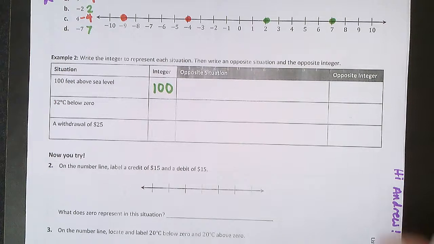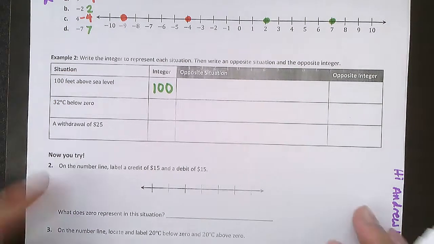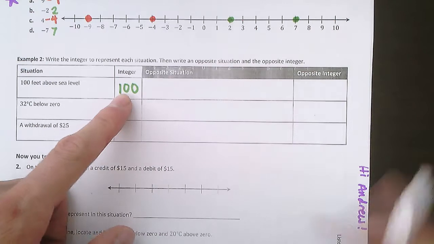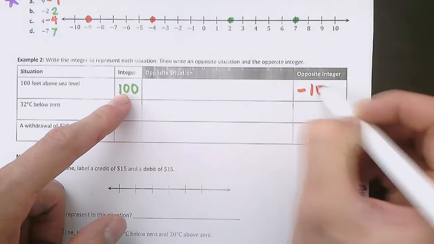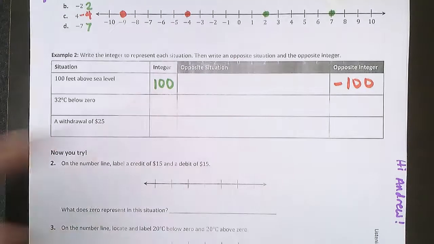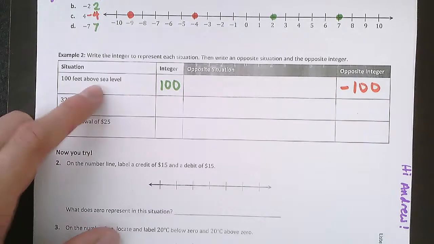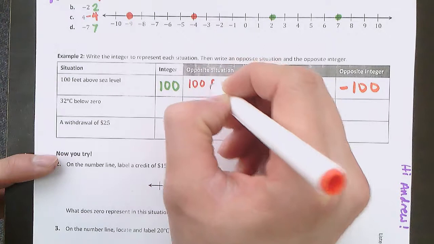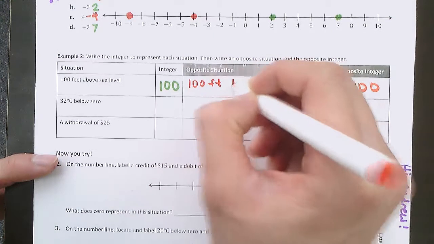And then I think to myself, the opposite integer, well, I know it's going to be negative 100. And then I think to myself, what is the opposite of 100 feet above sea level? Well, it's 100 feet below sea level.